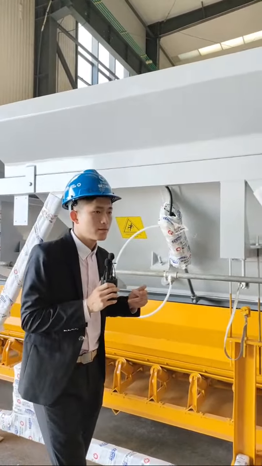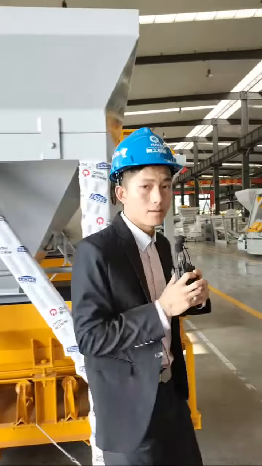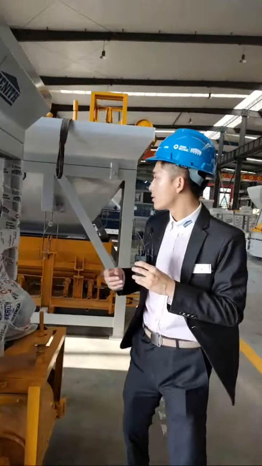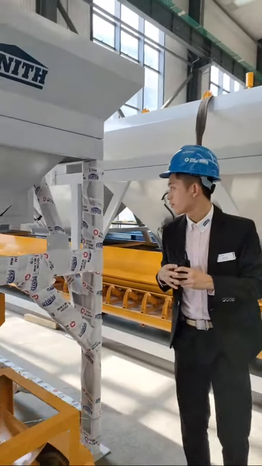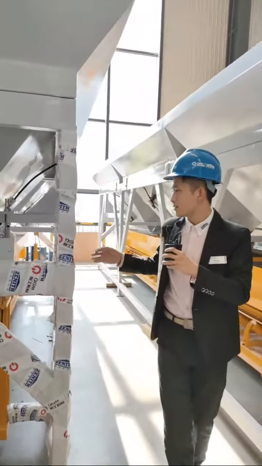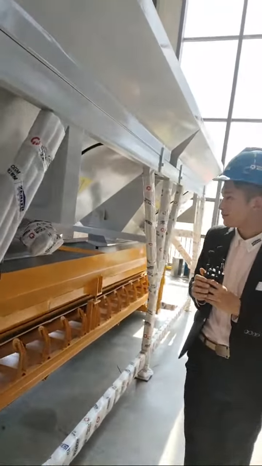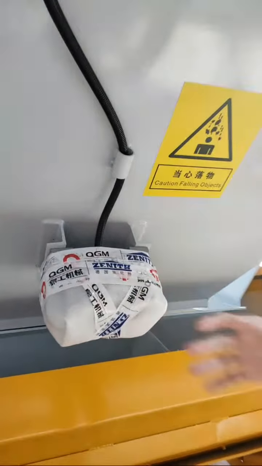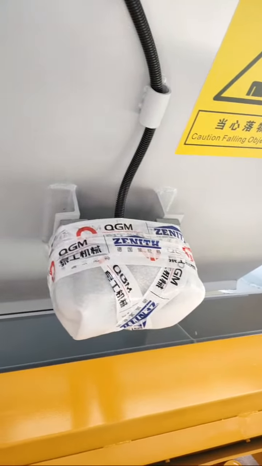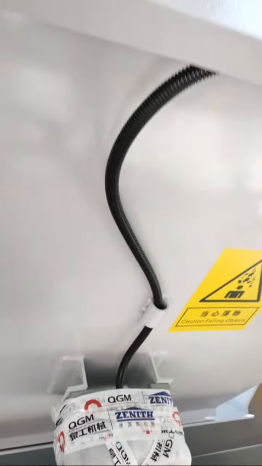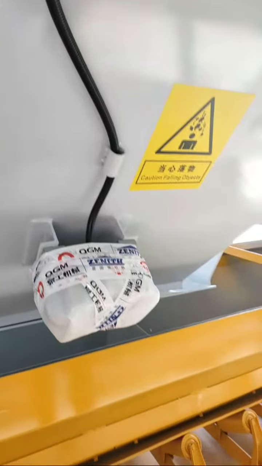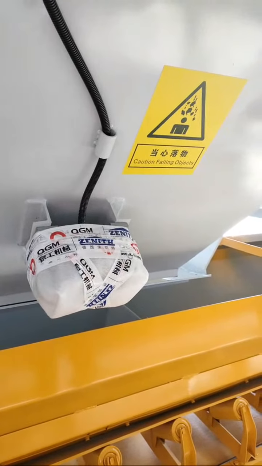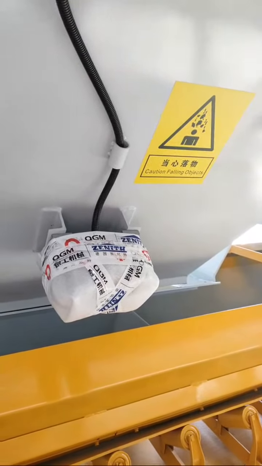And the other user-friendly design is this. We can see this device. This is a vibration motor, and this motor is used to vibrate to help the discharging action.